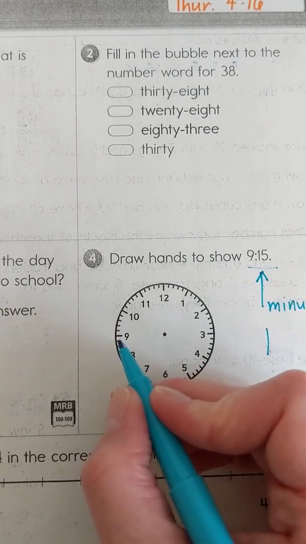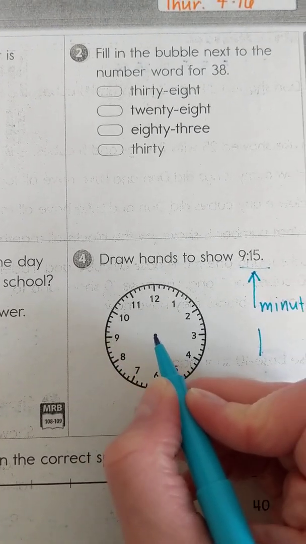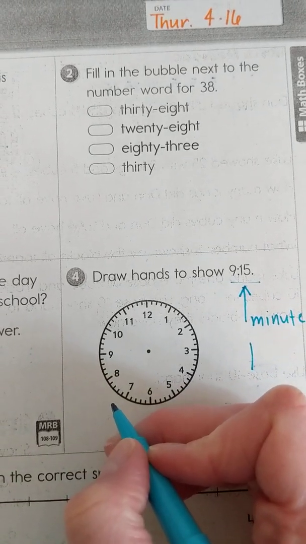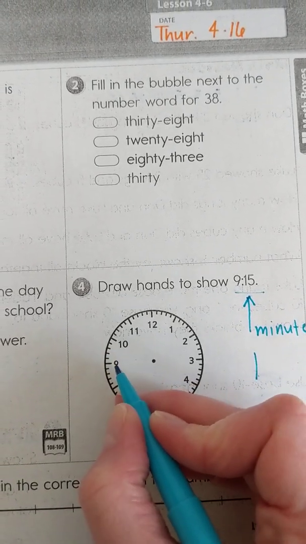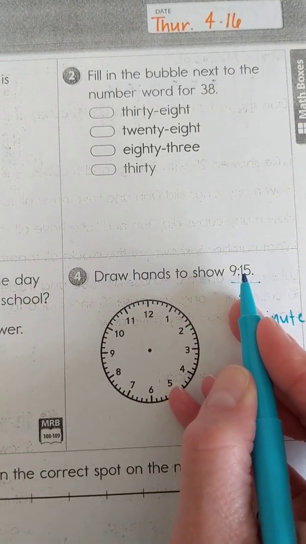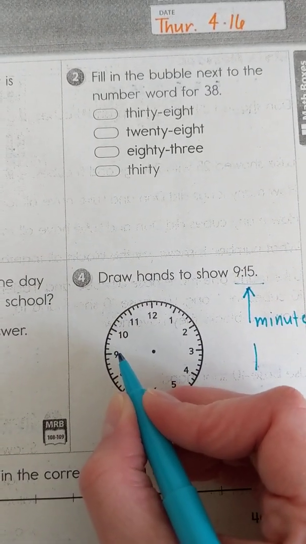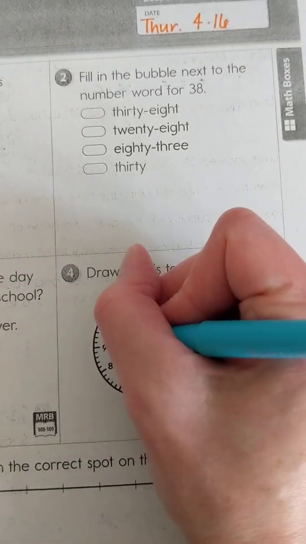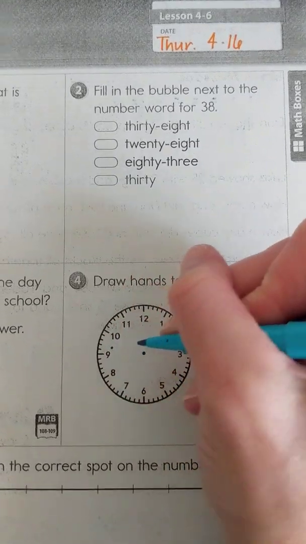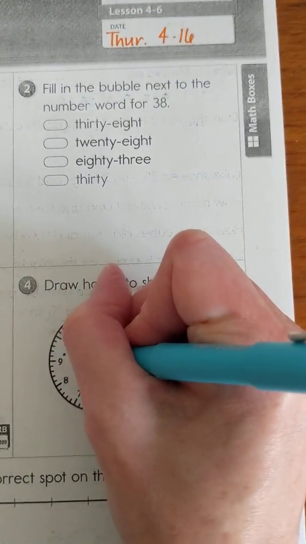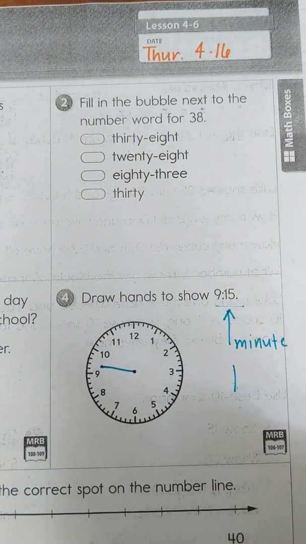So we need to think about, so here's our 9. Well, is my hour hand going to be pointing exactly to the 9? No, because when it's exactly 9 o'clock, it's pointing exactly at the 9. But it's 15 minutes after. So we need to make sure that it points a little bit after, not necessarily right in the middle, but a little bit after the 9. So what I'm going to do is put a dot kind of there, okay? And then I'm going to draw, this is going to be my hour hand.